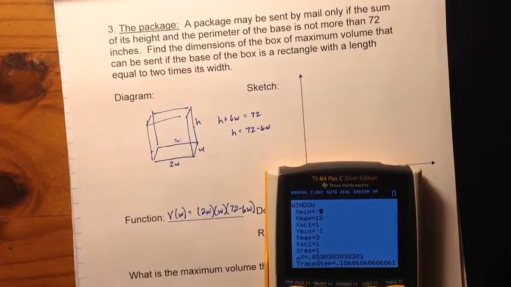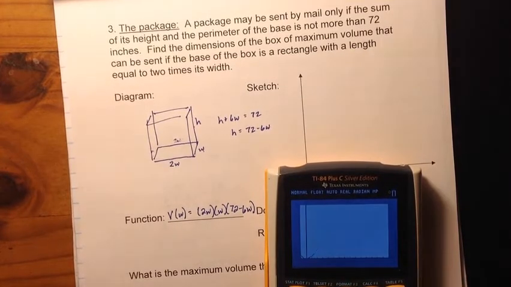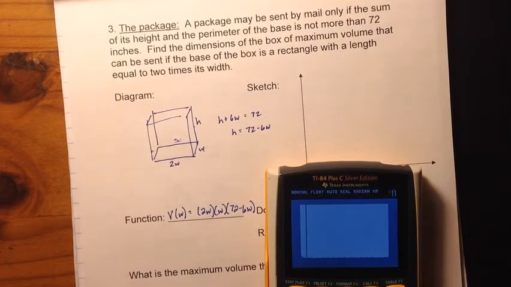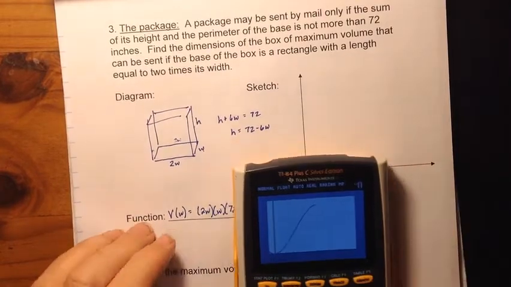Oh, that should be -1, 15. And this should be 3000. Almost got it. It's just a little bit higher than 3000. So let's go up to 3500 and that should do it. 3500. So that gives me a pretty good picture here.